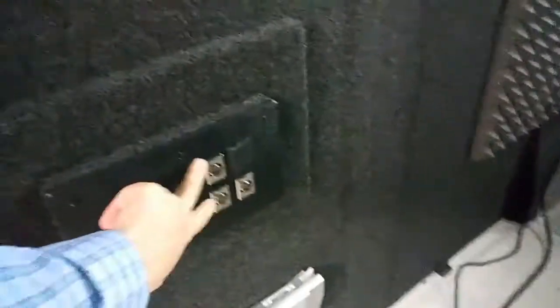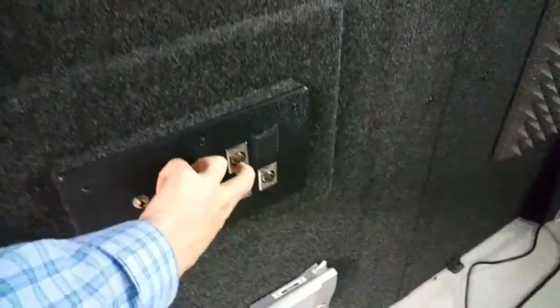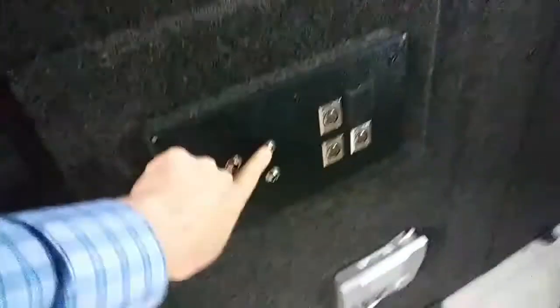Now in this room, we're going to use these two XLRs on the left side. Our headphone feed back here is here. So if we're sending headphones back to someone in here, if you want, you can come over, turn on the monitor, and it will duplicate.